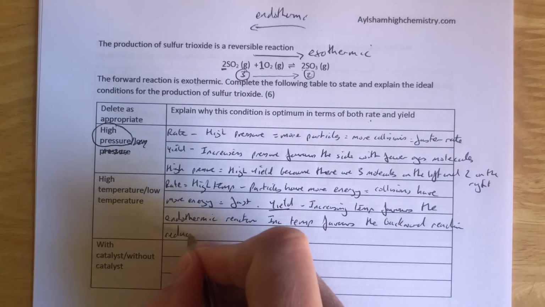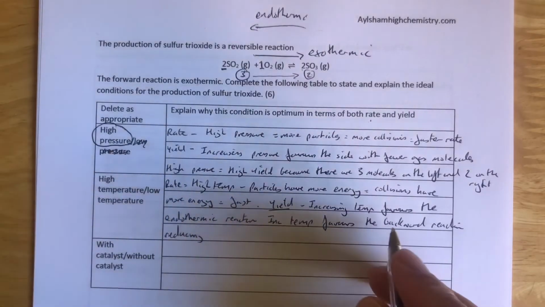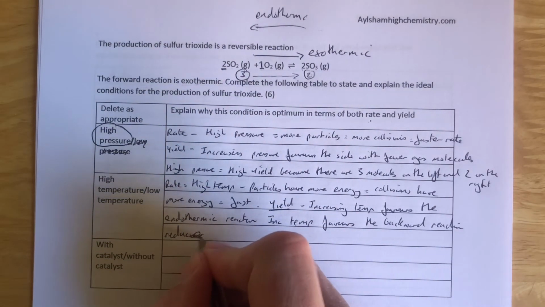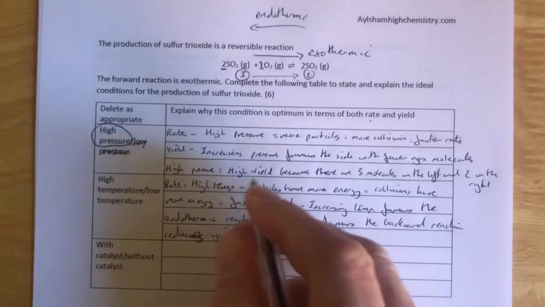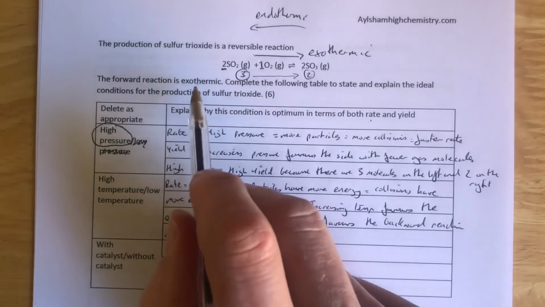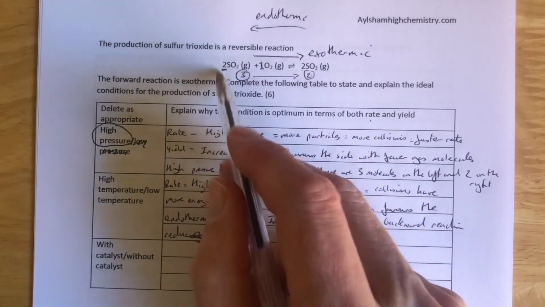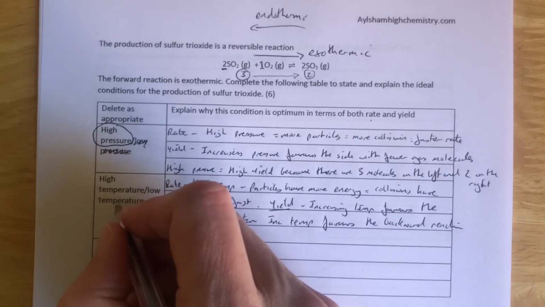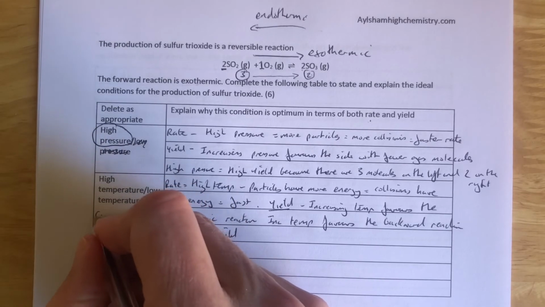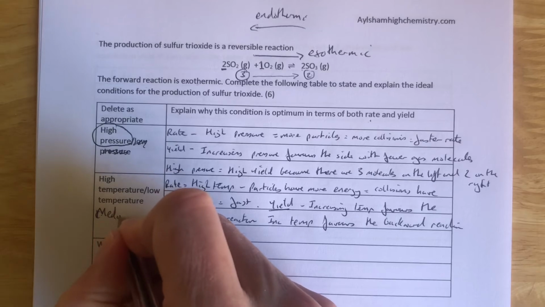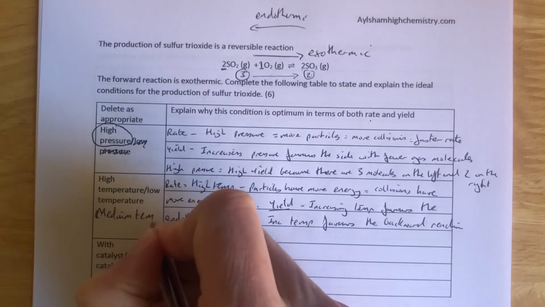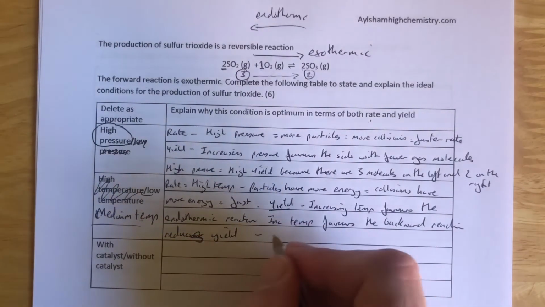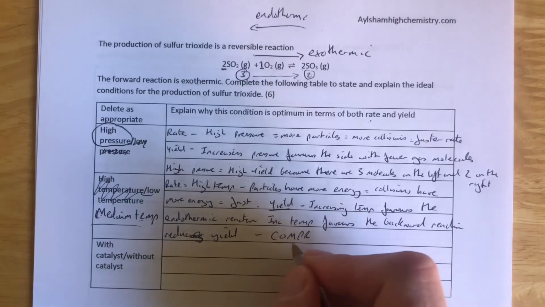So we've got opposing forces. Reduces yield. We've got opposing forces. High temperature makes it fast, but high temperature reduces the yield, makes more of the reactants. So high temperature, low temperature. Well, by the time you see this, there's going to be another option in there that says medium temperature, because it's neither high nor low. So I'm going to change that in the version you see. Medium temperature, a compromise temperature. We need a compromise.